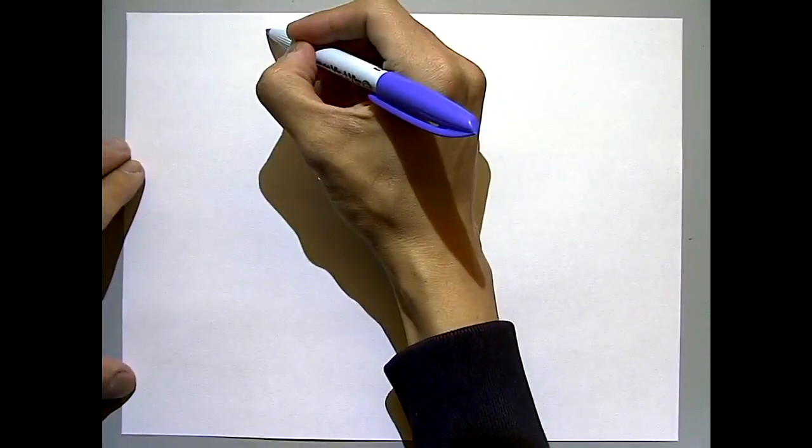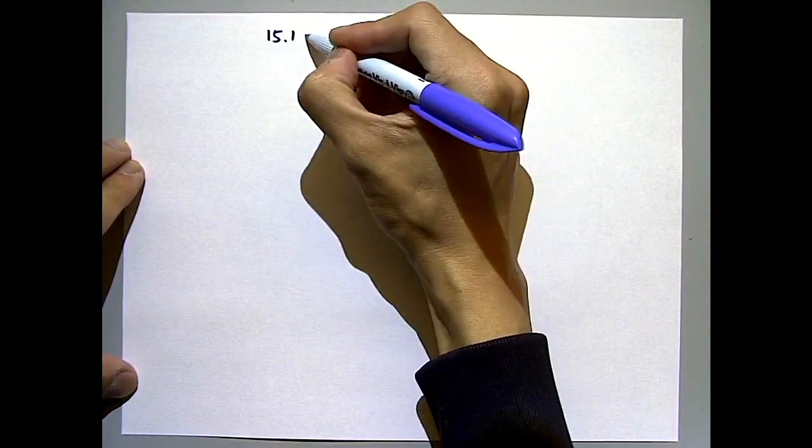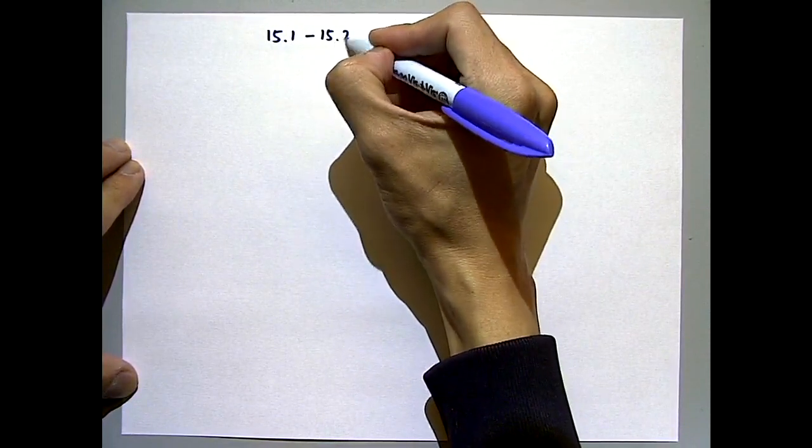Good. So today we're going to be looking at a new chapter, chapter 15. We'll look at sections 1 and 2 simultaneously.